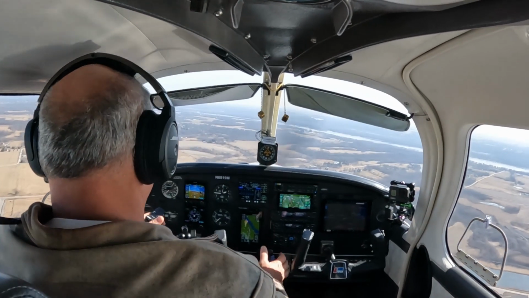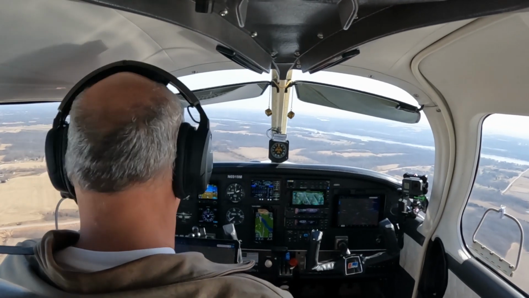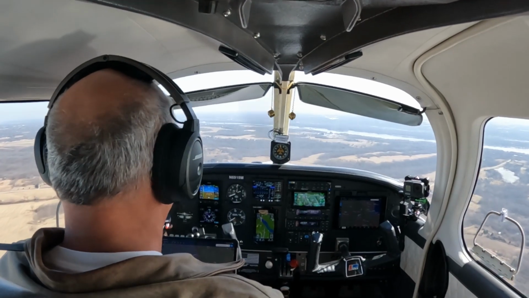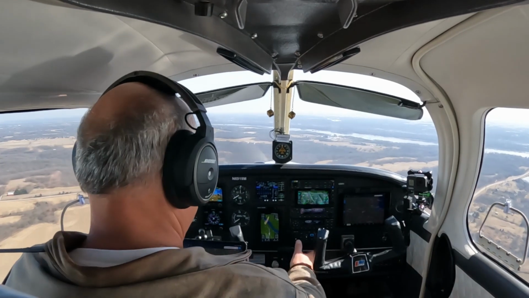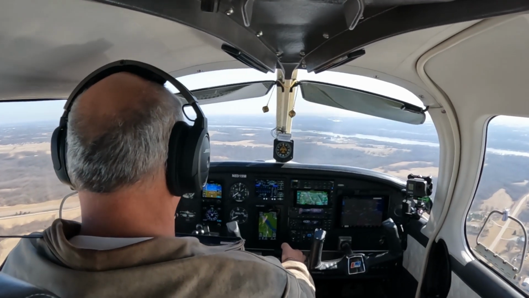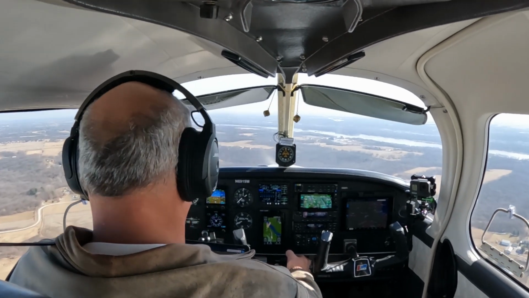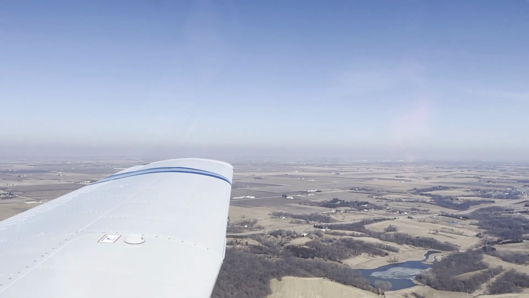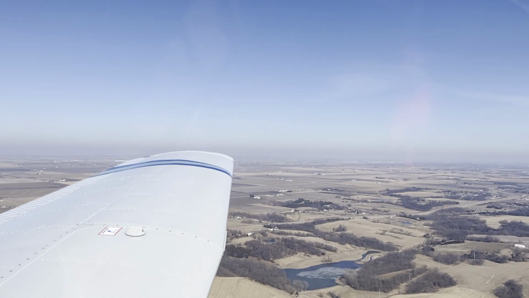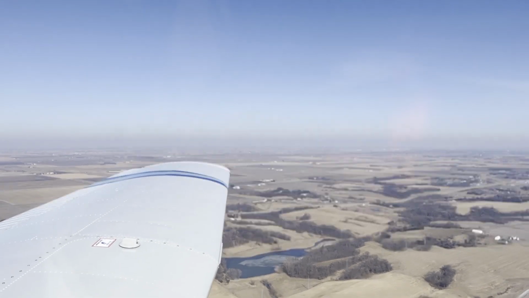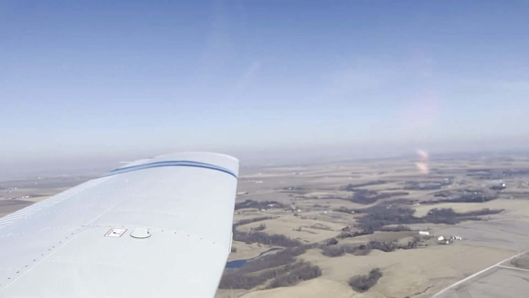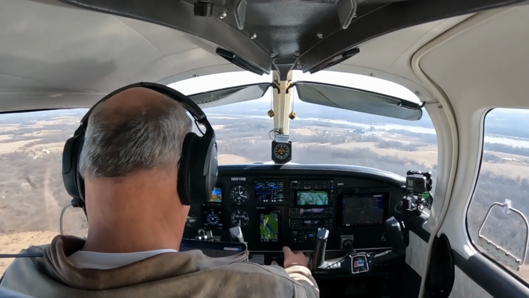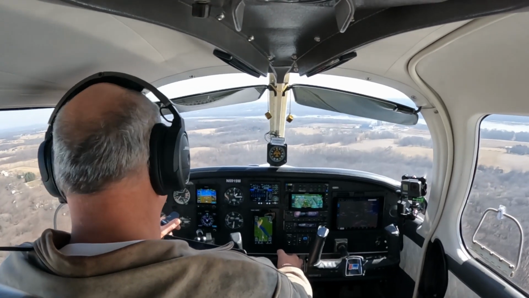I'll end up going right over my house, and then I'll just kind of do a low speed pass, and then we'll get her on up and go back to Davenport.